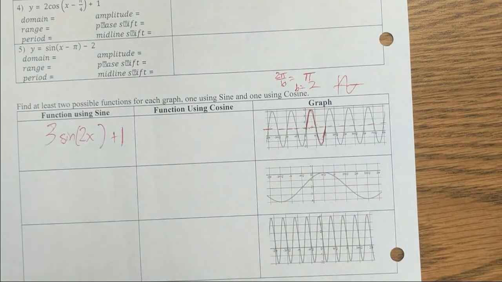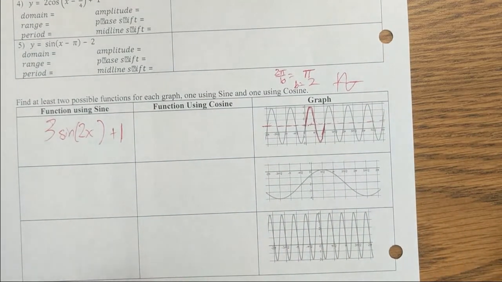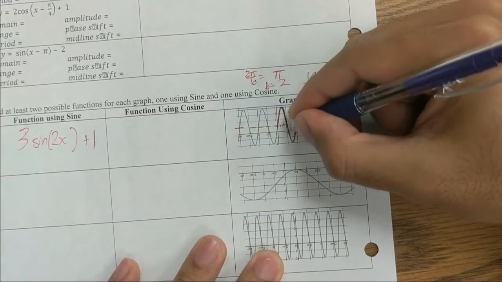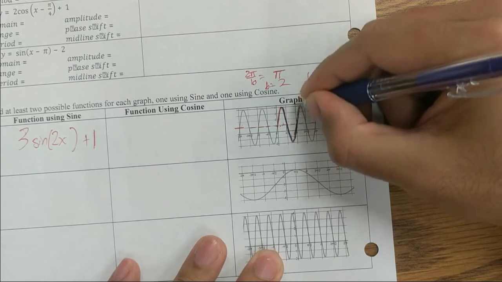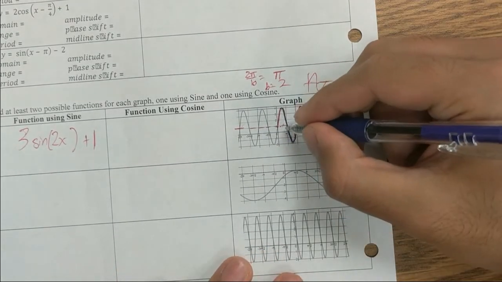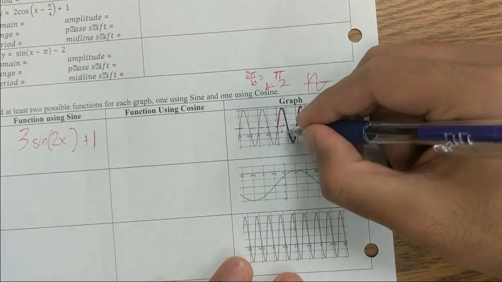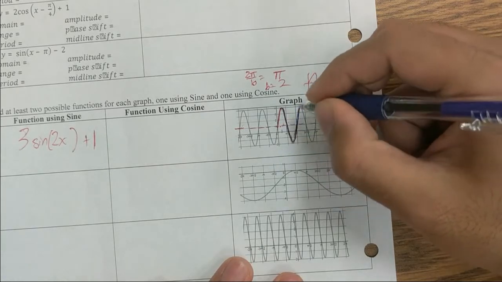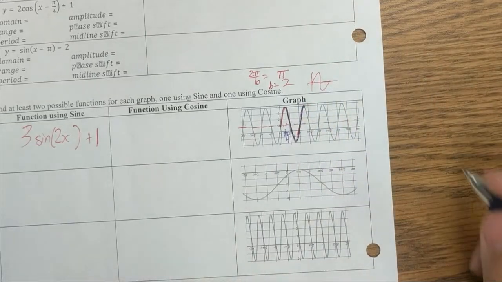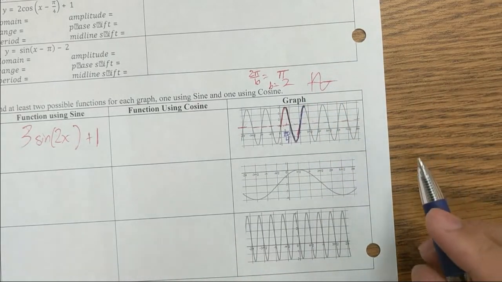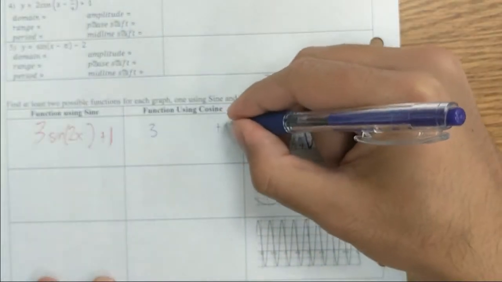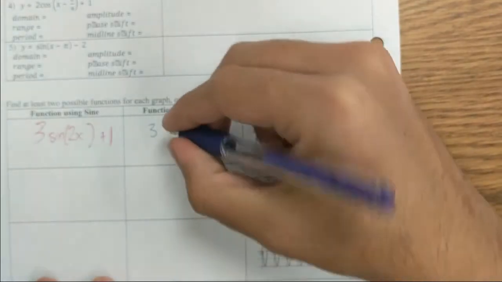All right, so what if I want to rewrite the same function with cosine? Okay, so for cosine, I might look at this period right here, from maximum to maximum. The maximum occurs at an x value halfway between 0 and pi over 2, so that must be pi over 4. The amplitude will be the same, the midline shift is the same, the period will be the same.